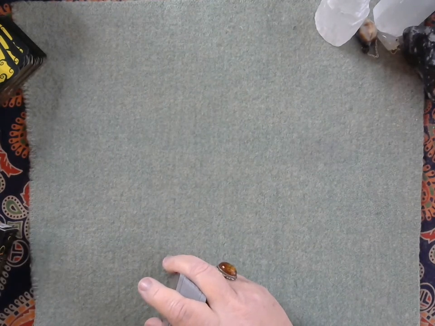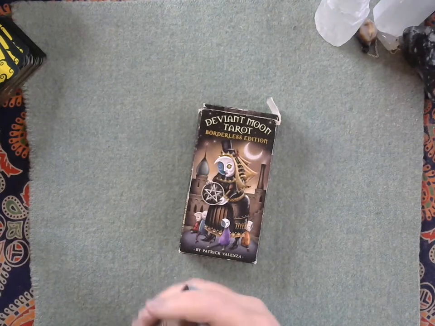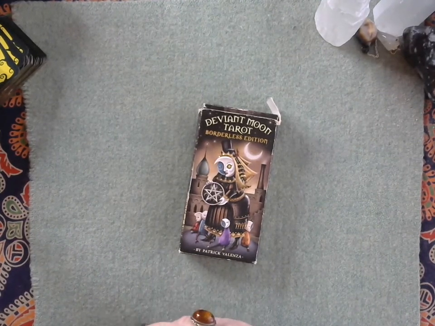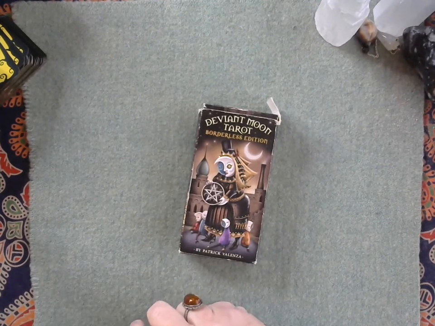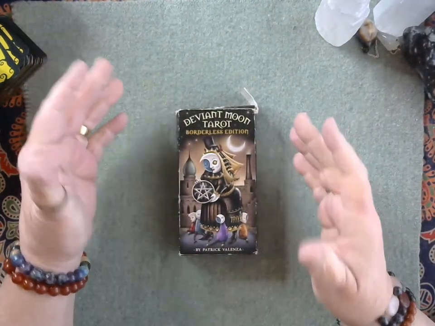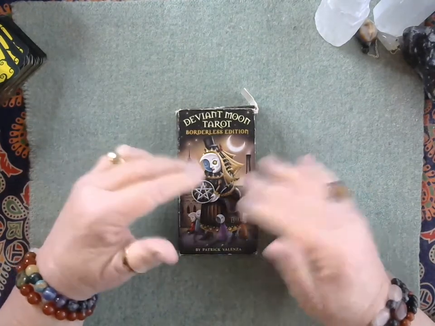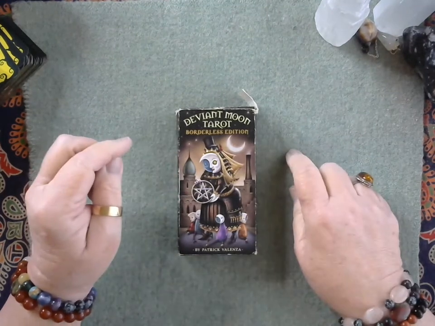would be something I'm going to use. I'll try my Deviant Moon here. See, I haven't used that in a while. A simple past life. We're talking about a complete past life reading, but it depends on what kind of a spread that you deal out, what kind of a reading you're going to get.